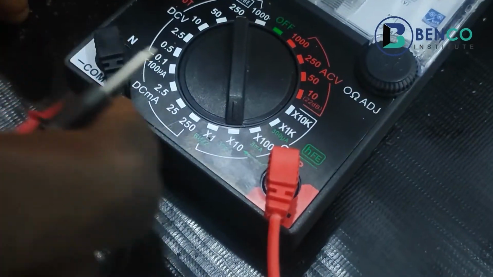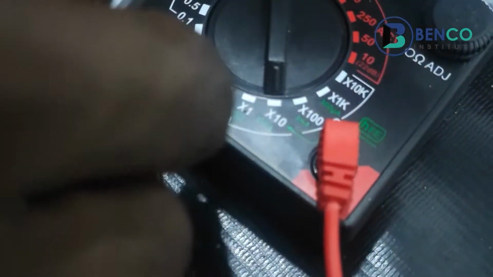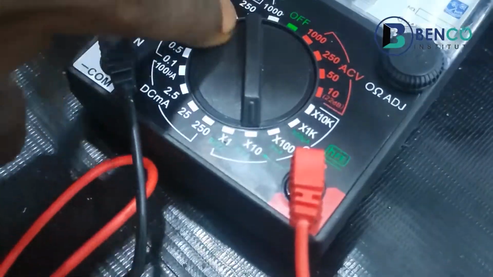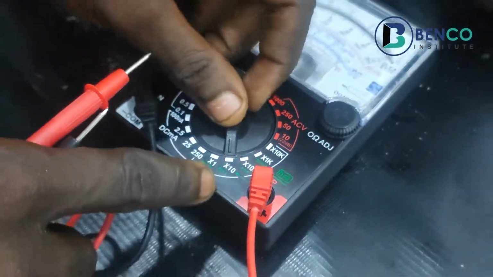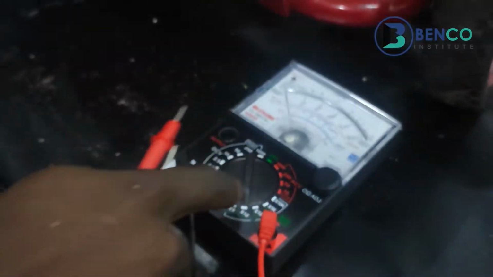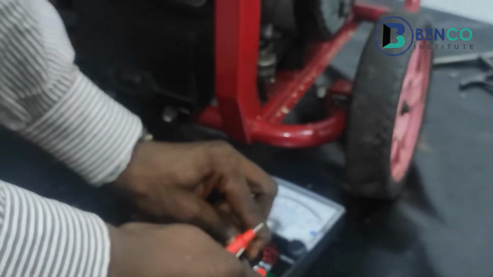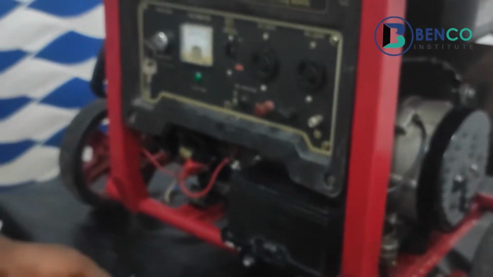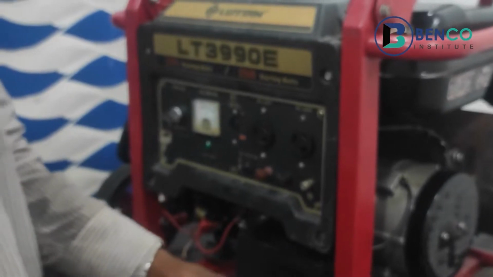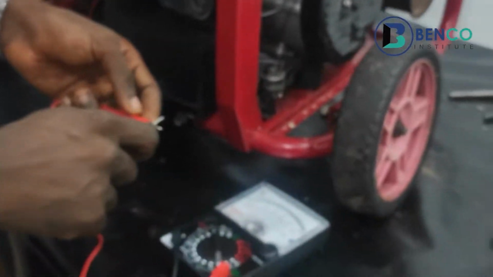With that, you easily check for continuity. But for this particular multimeter we are using, there is no diode symbol, and for that reason we'll be using the resistance. All right, just to check if the multimeter is working. You see?